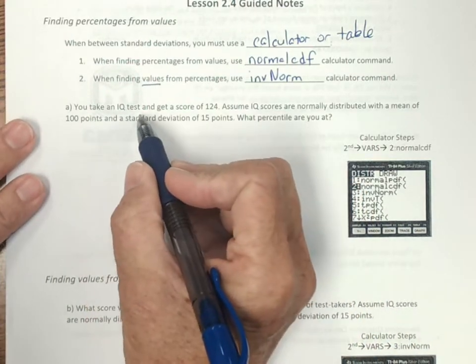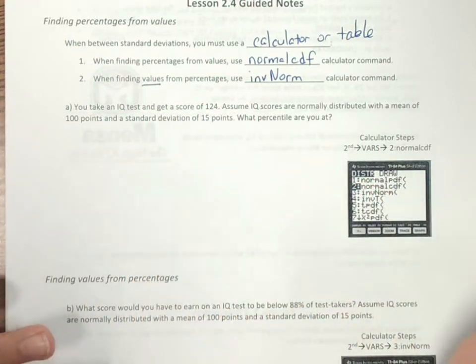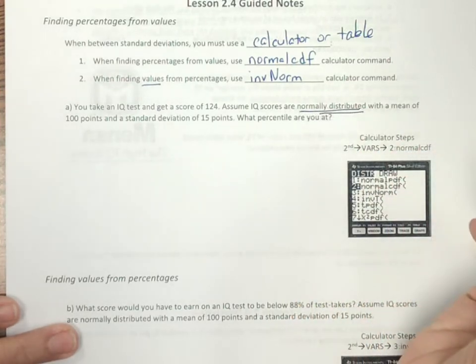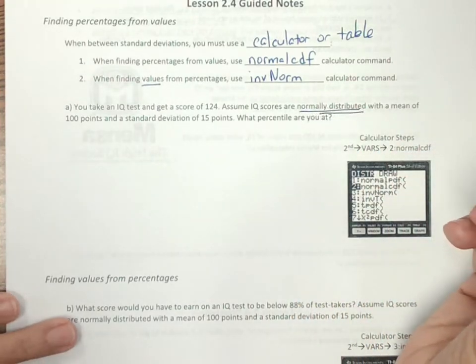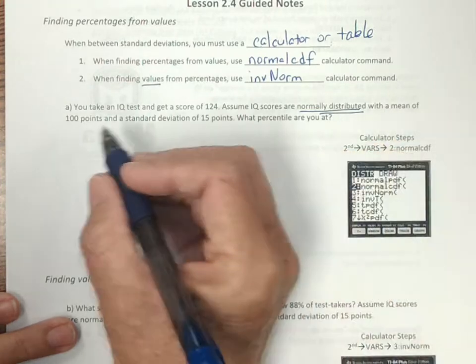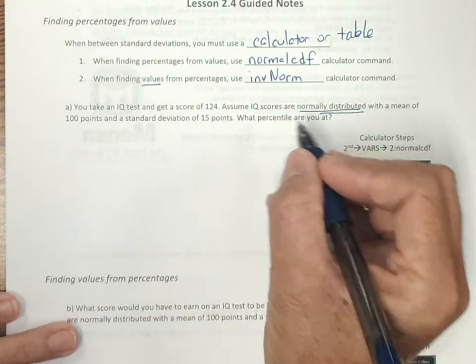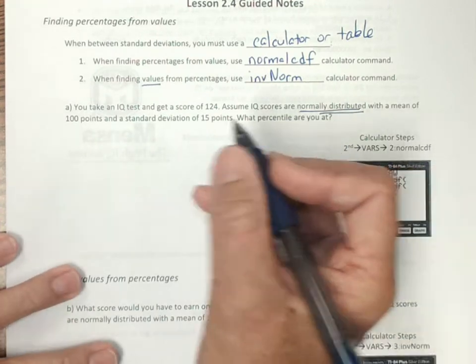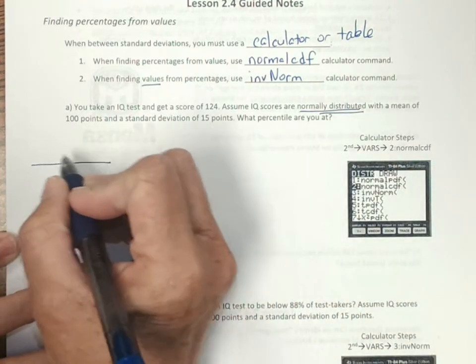So if we're taking an IQ test and you get a score of 124, we're assuming things are normally distributed. So remember those 3 steps we had last time. With a mean of 100 and standard deviation of 15, what percentile are you at? Okay, so first we're going to draw our curve. So here we go.